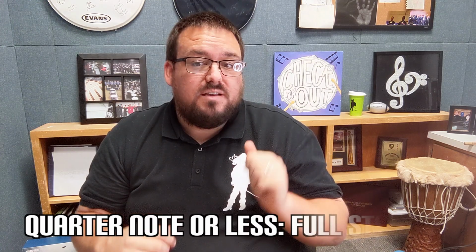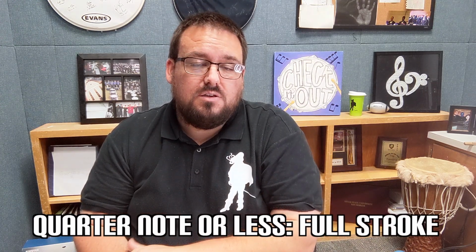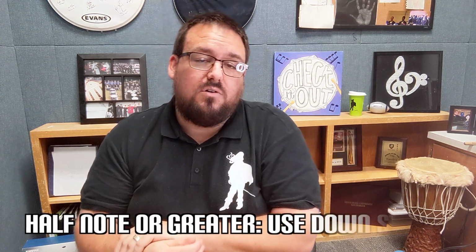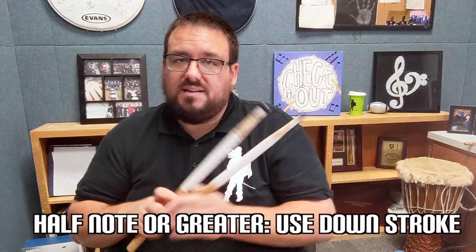So for this example, my downbeats will be just the numbered beats, 1, 2, 3, and 4. And then the upbeats will be the ands. In between those beats, the and of 1, 2, and 3, and 4. And so for this exercise, in order to generate the most flow, we're actually going to use a two-part formula here. The first part says that if the next note on the same hand is a quarter note apart or less, use a full stroke. And then if the next note on the same hand is a half note apart or greater, we're going to use a downstroke. What the heck does that mean?